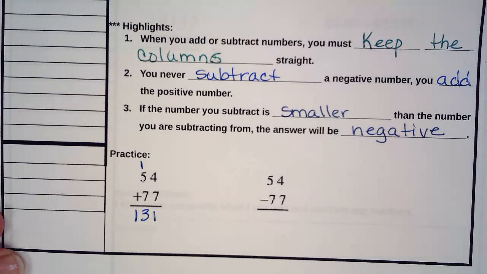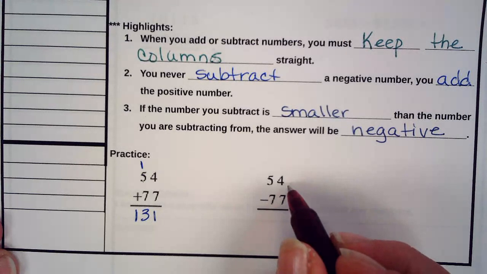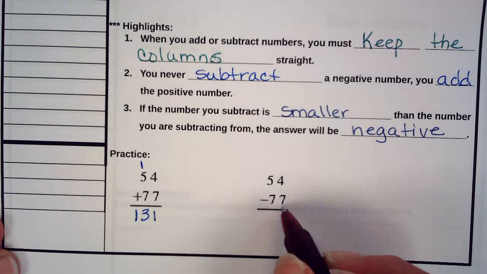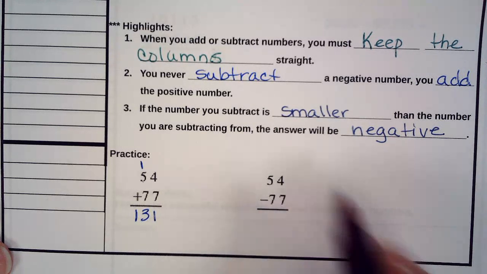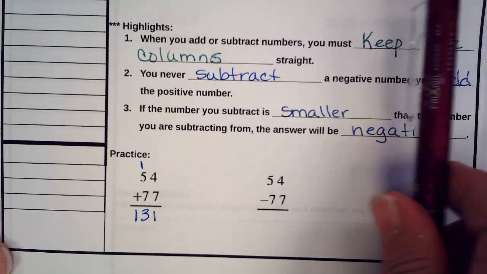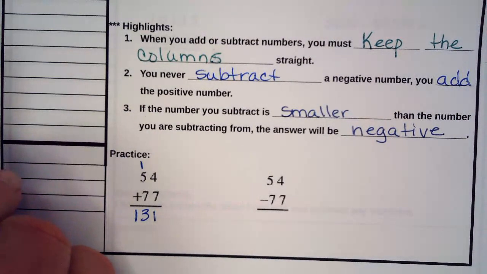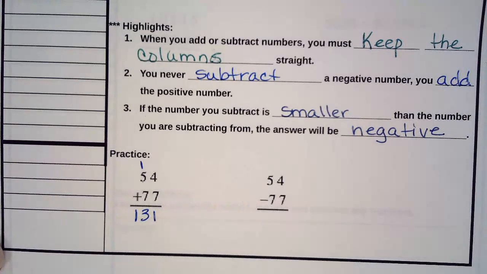But now, look what happens next. We've got a problem. We've got negative 77 and positive 54. This number is bigger than this. We know our answer has to be a negative number. We're starting at 54 on the number line and we're going 77. Means we will go past 0 into the negatives.